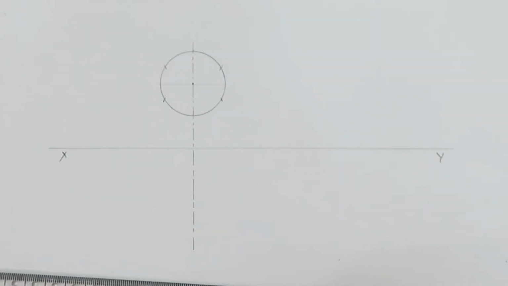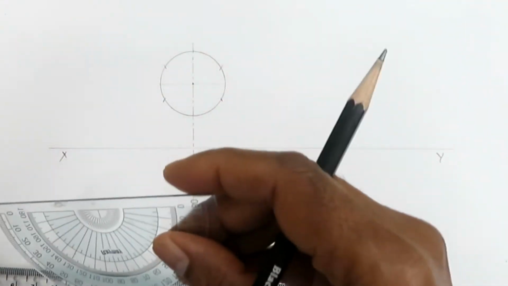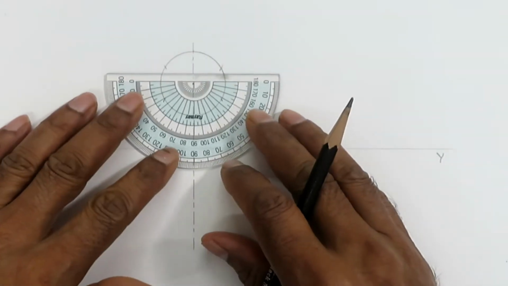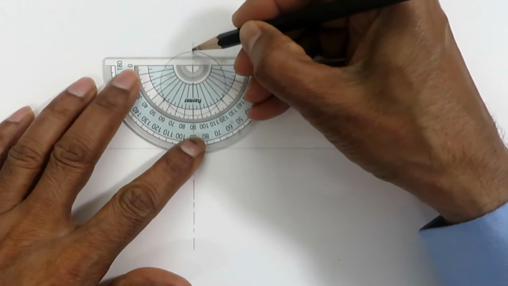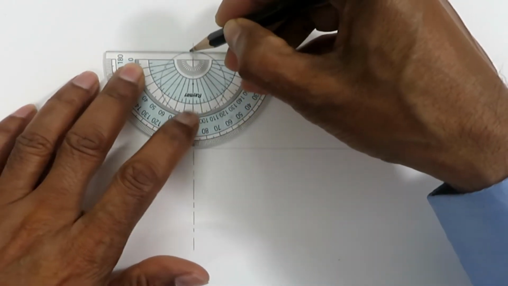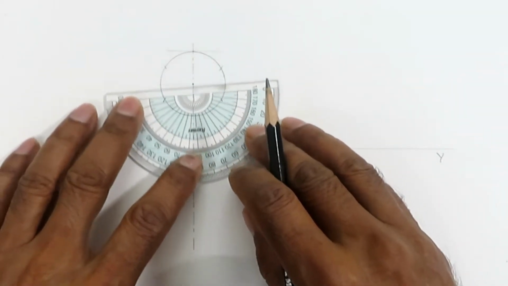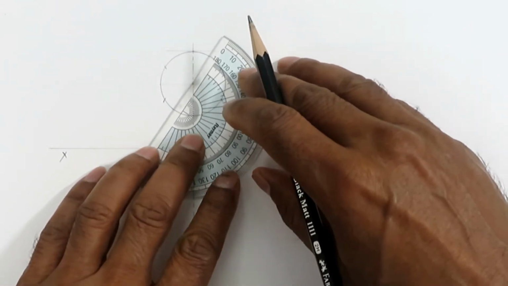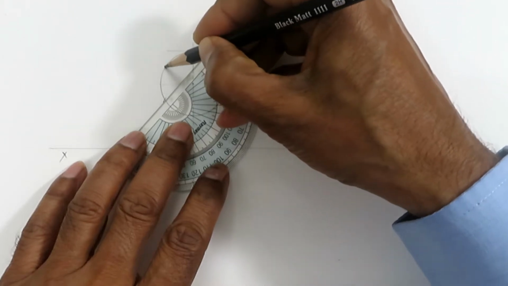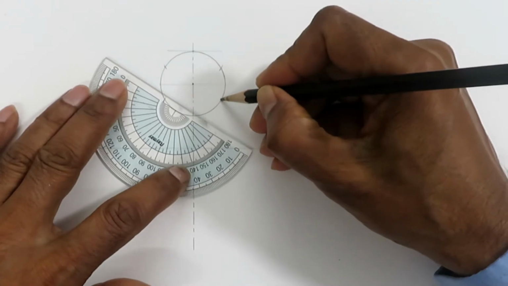So now we will draw tangents. For drawing tangents, there is an easy way by using these protractors. Okay, before that we should connect these lines actually.